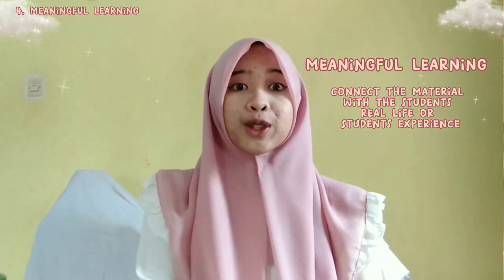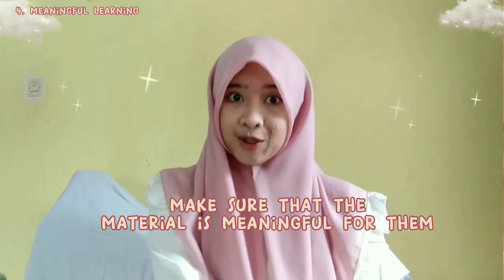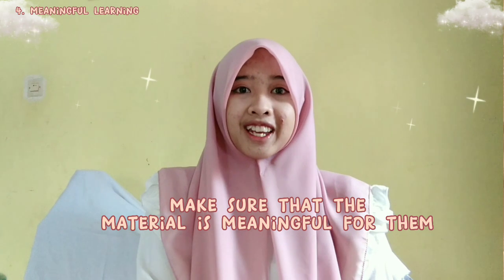And then the next is meaningful learning. What is meaningful learning? Meaningful learning connects the material with the student's real life or experience. It makes the material meaningful for them. Meaningful learning can be done by using familiar names, such as cartoon characters and their names. For example, learning from a song, asking about a personal experience, or asking about their favorite idol, favorite food or favorite things, and so on. Make sure that everything you teach is meaningful for them, because it can keep their learning motivation and interest.